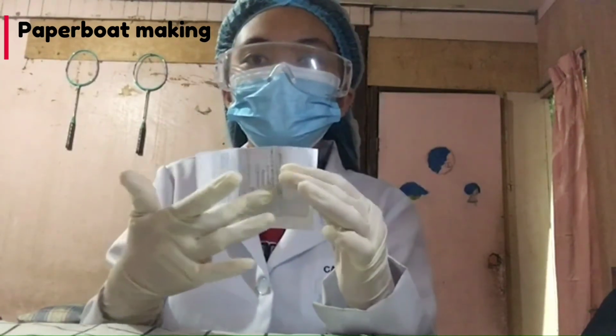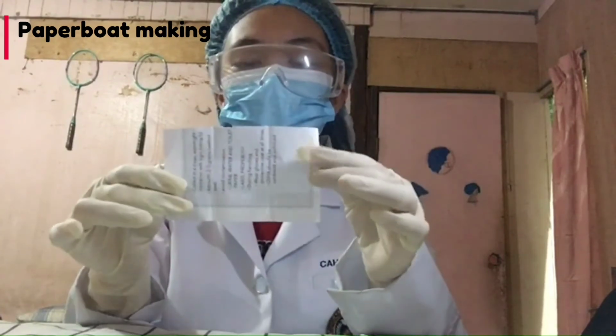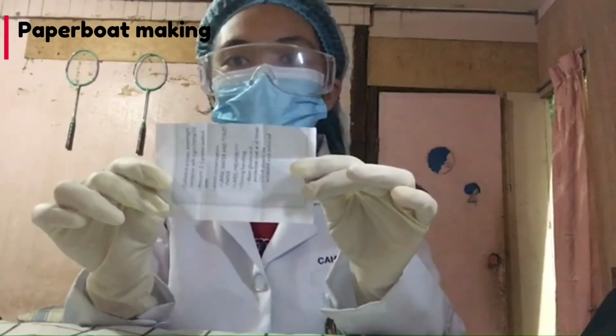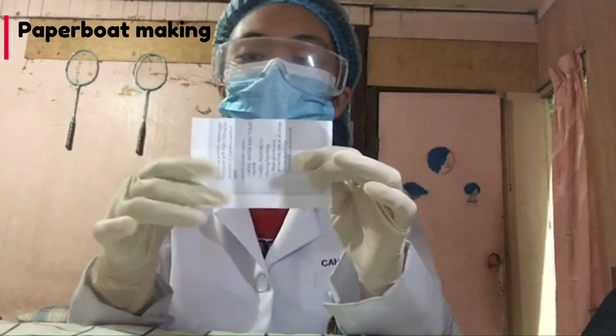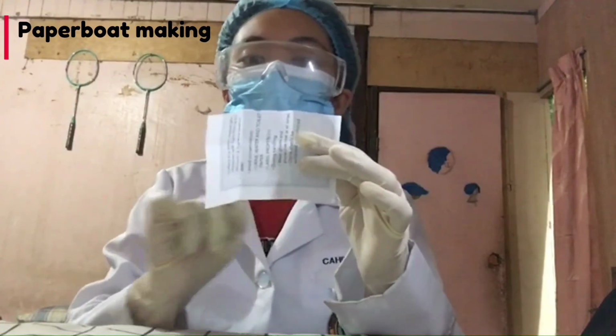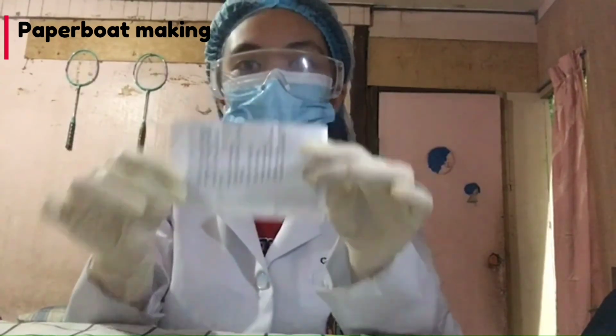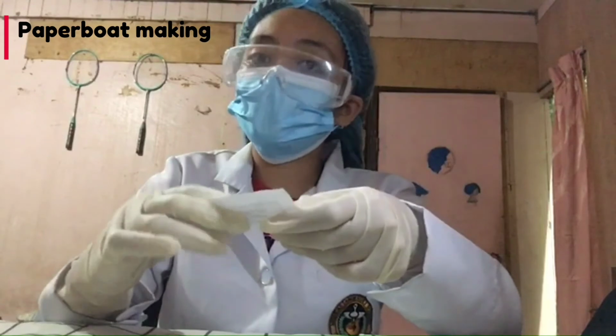Here, 1, 2, 3, and that will give you a total of 9 boxes. So the next thing to do is to fold each corner of the paper. Fold them together.